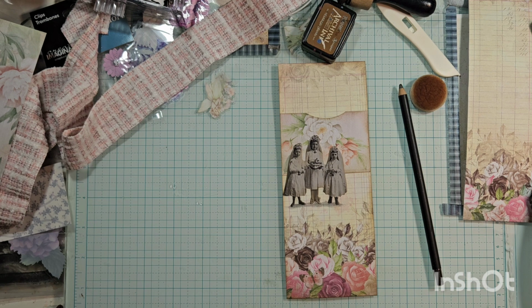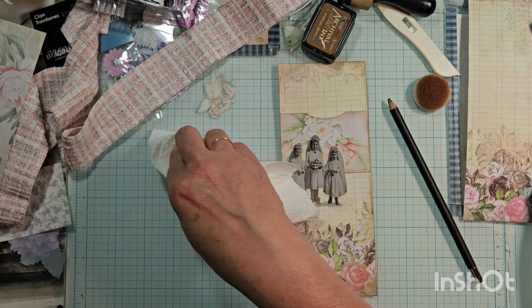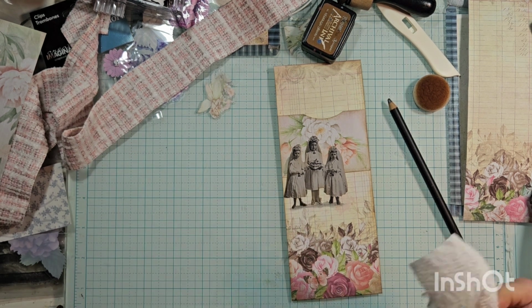It's kind of violet-y pink, but where are my paper towels? Oh, there they are, clear over there. I guess saying clear over there is a little bit silly because it's not like I'm in a giant room, but there.